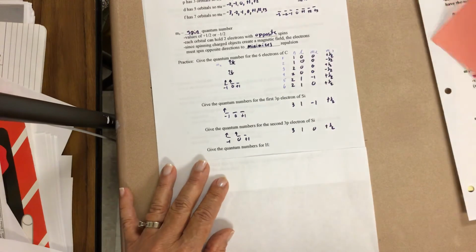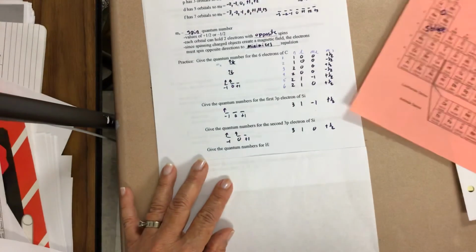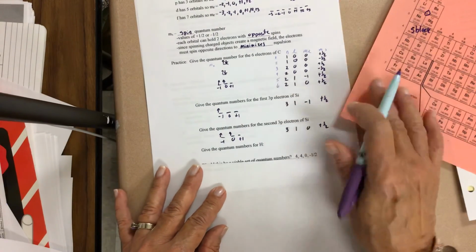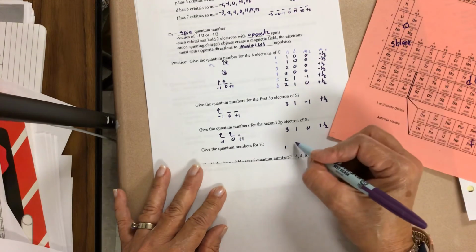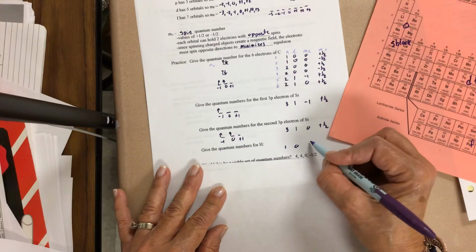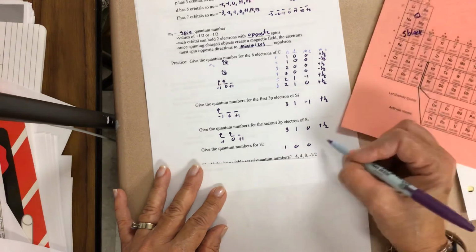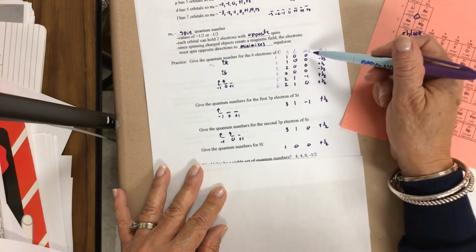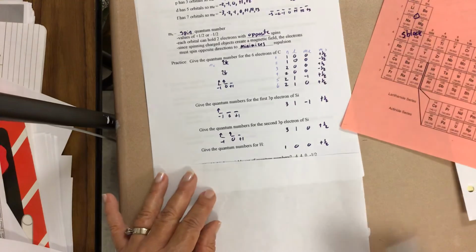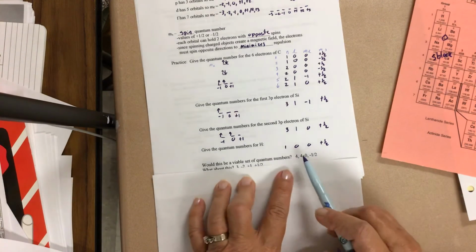Okay, give the quantum numbers for hydrogen. Well, hydrogen's super simple because it only has 1 electron, and so its N is going to be 1. It's going to be in the S block, so your M sub L has to be 0, and it's going to be pointing up, so it's a +1/2. So it's identical to what? Carbon's first one.